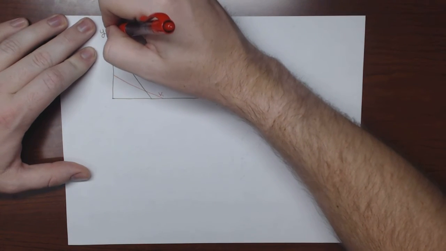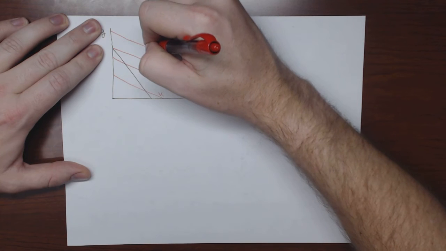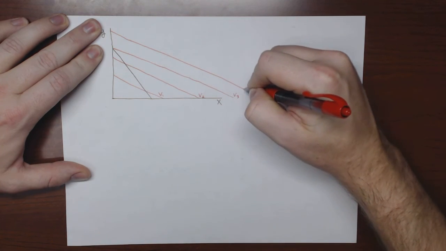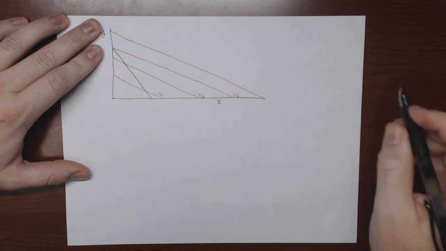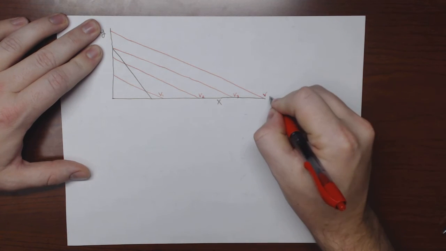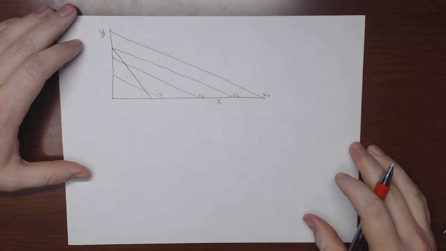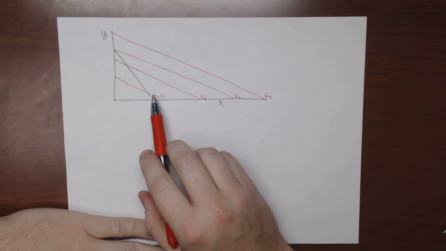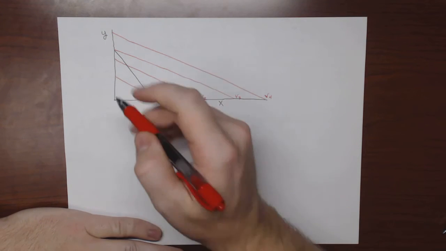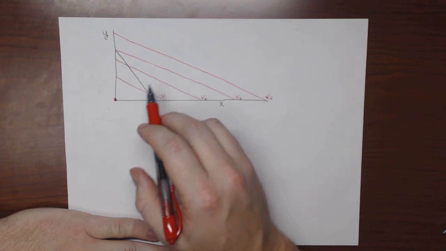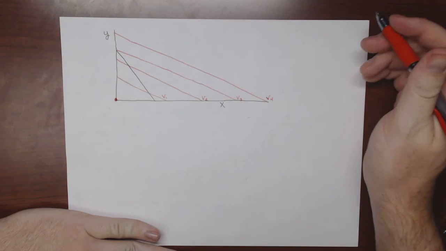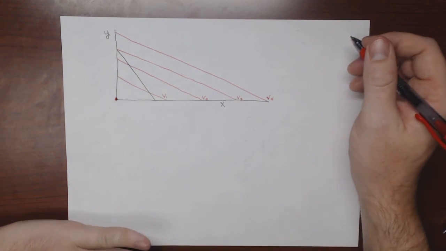And just for good measure, I'll put in a fourth one, and I'll extend out that x-axis for us so that this becomes consistent, V4, okay? Now remember that as we move further and further away from this origin point, as we move further away on the ISO value lines, we're producing more value, okay?